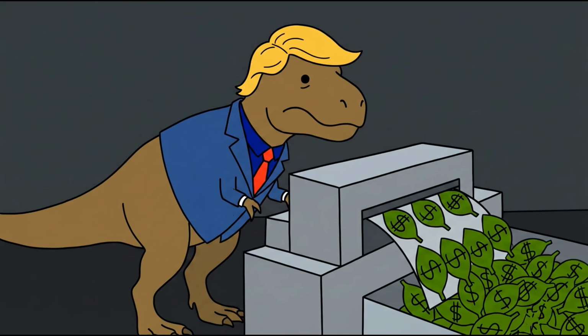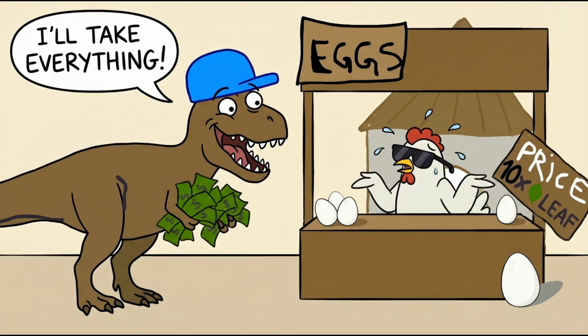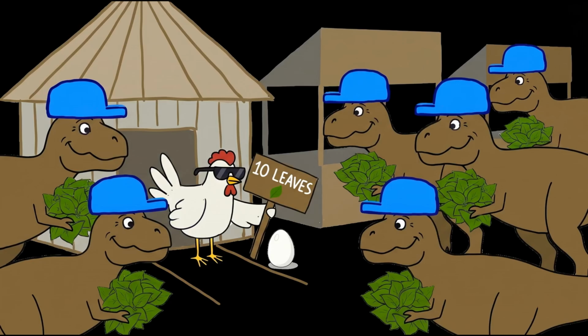Third, monetary inflation. Everything stays the same. Same Dinos, same eggs, same hunger. But suddenly every Dino has way more leaves than before. More leaves chasing the same eggs. Leaves feel less valuable. Egg price goes up.